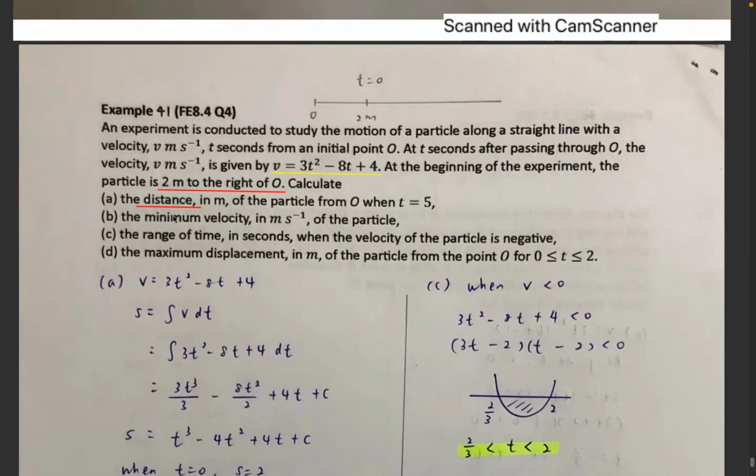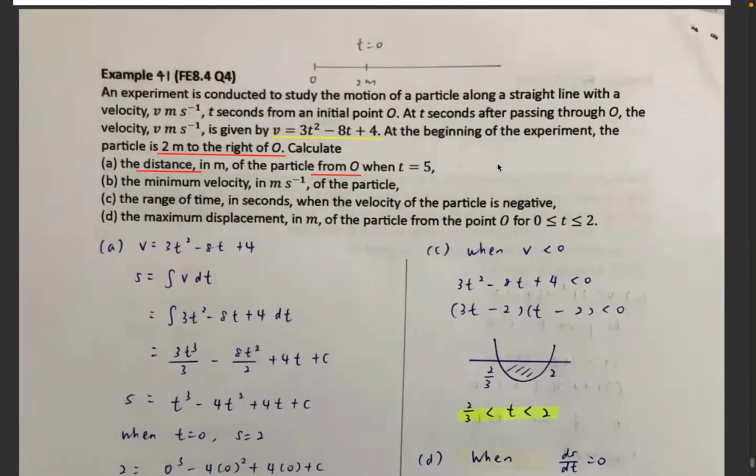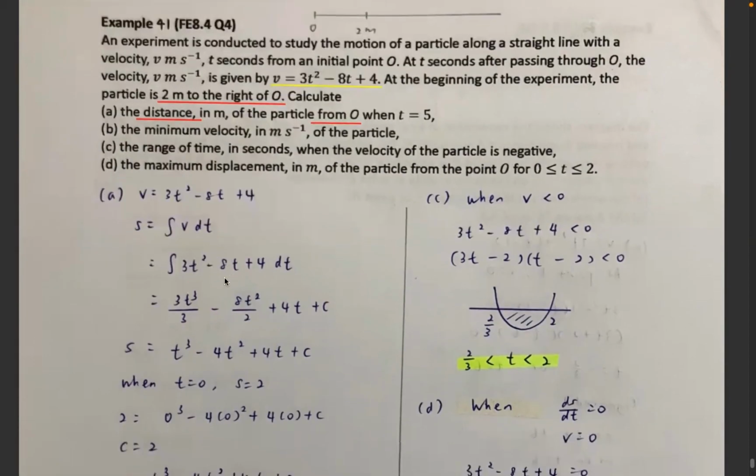A. Calculate the distance in meters of the particle from O when t equals 5. To get the value of distance, we must first perform integration to obtain the displacement function. So this is v equals 3t squared minus 8t plus 4. s equals the integral of v dt.